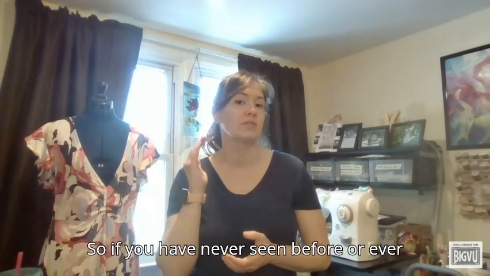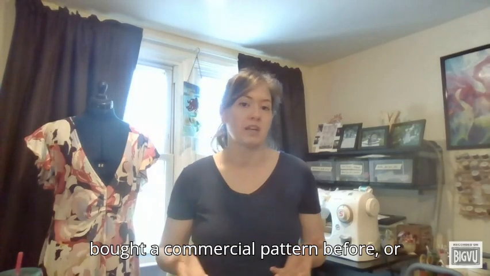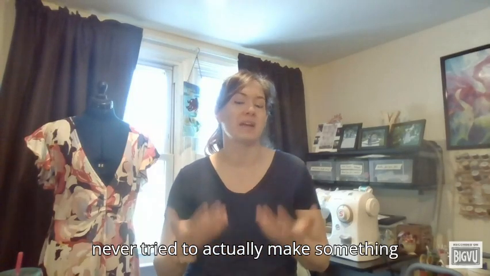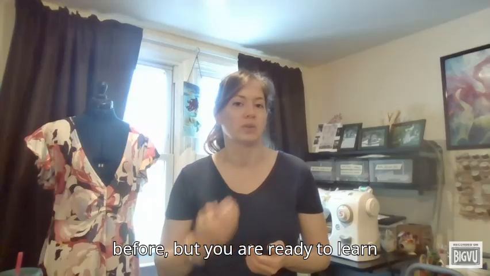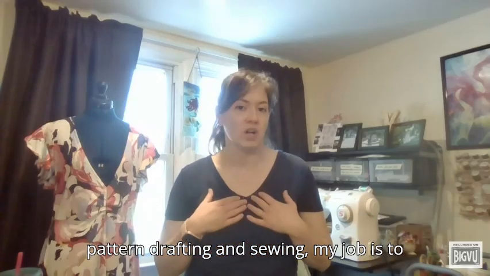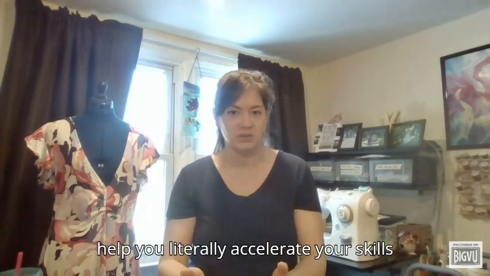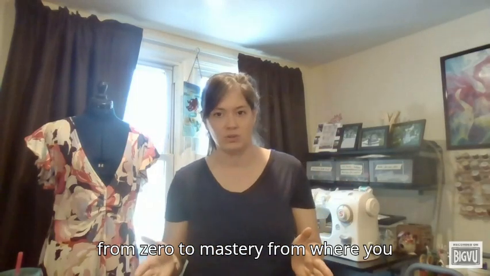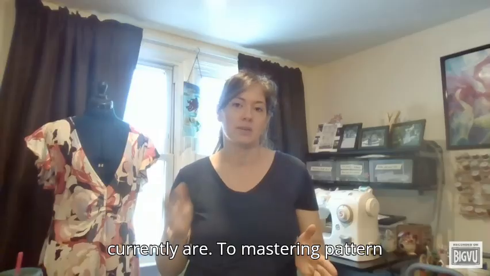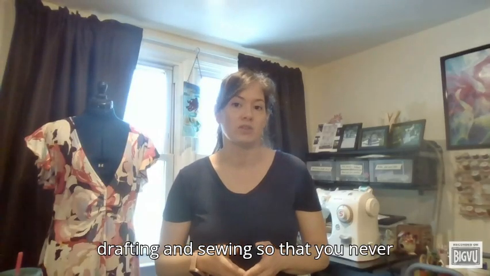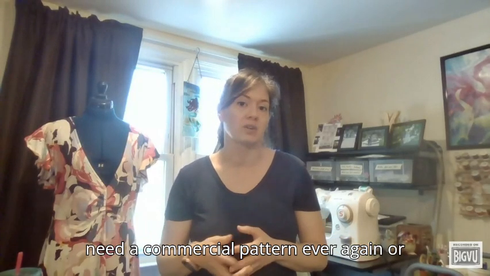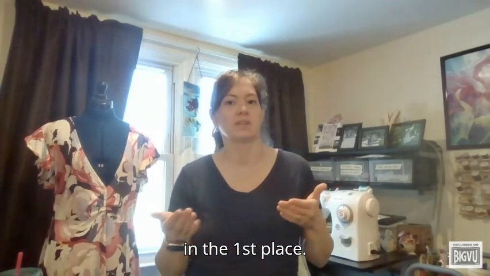So, if you have never sewn before, or ever bought a commercial pattern before, or never tried to actually make something before, but you are ready to learn pattern drafting and sewing, my job is to teach you both of those things and to help you literally accelerate your skills from zero to mastery. From where you currently are to mastering pattern drafting and sewing so that you never need a commercial pattern ever again, or in the first place.